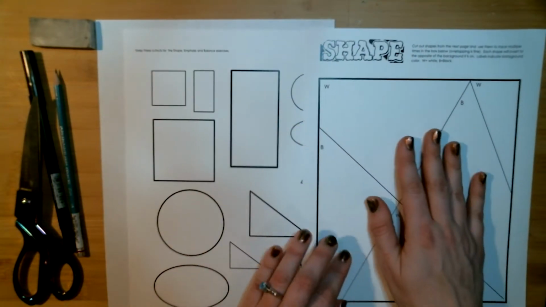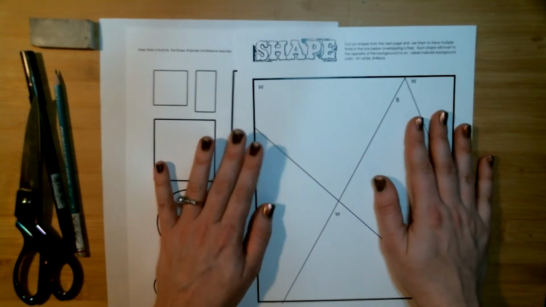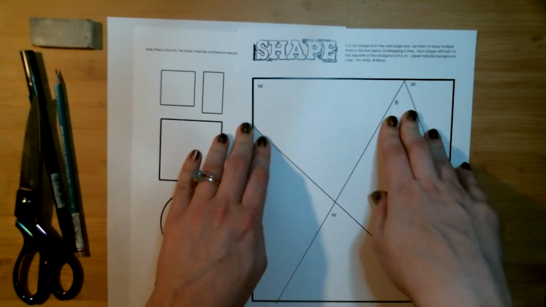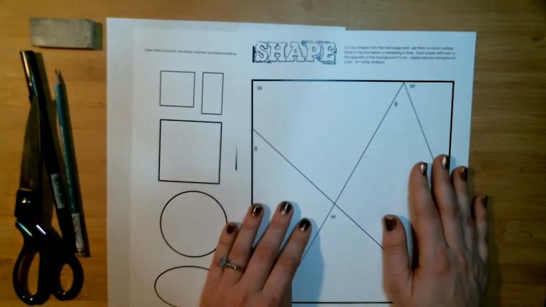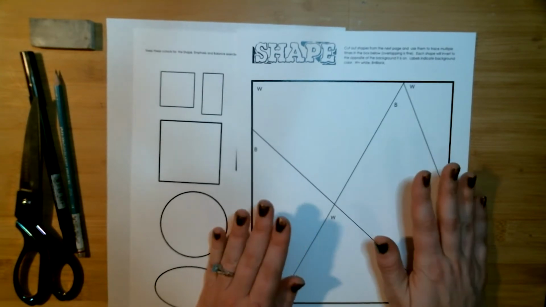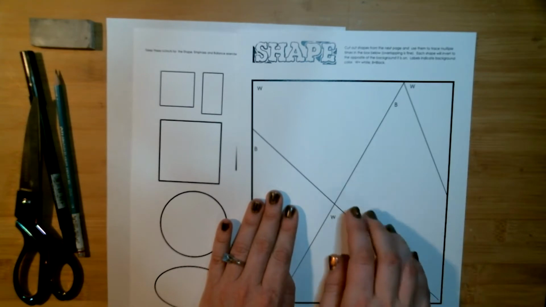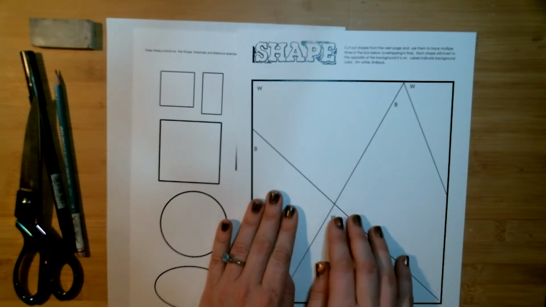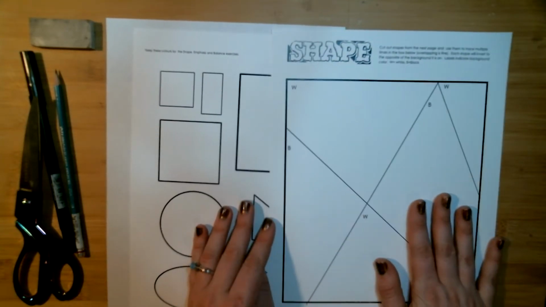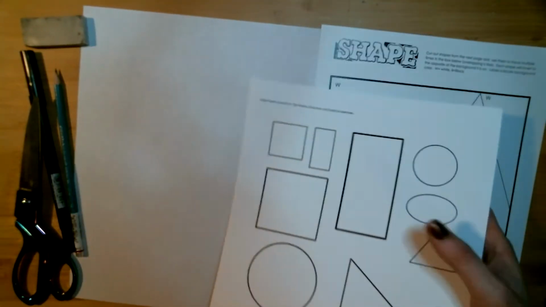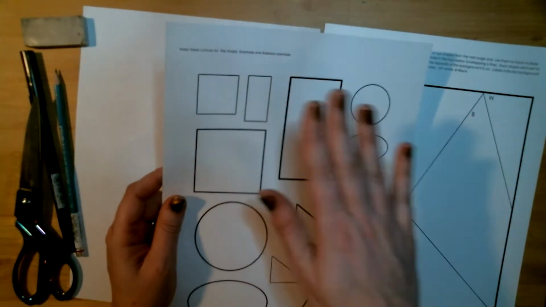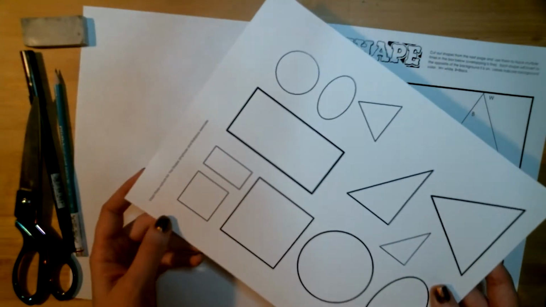And what we're hoping to create in here is an abstract composition that creates visual interest while focusing on shape as the primary visual element that we are communicating through. So the first thing that we're going to do is we are going to cut out a series of shapes from our separate sheet that was included with your worksheet printout.